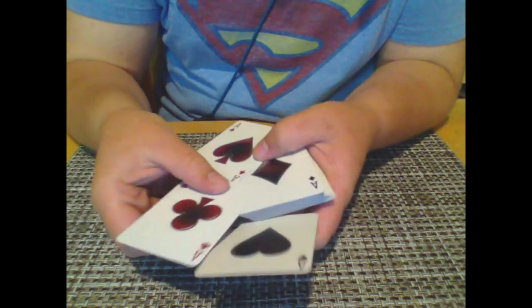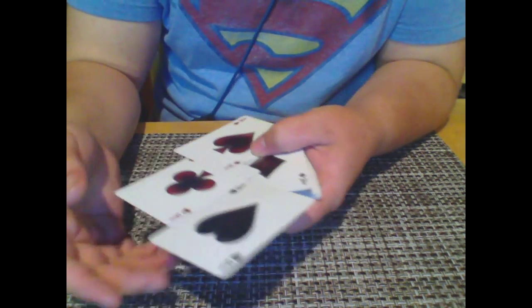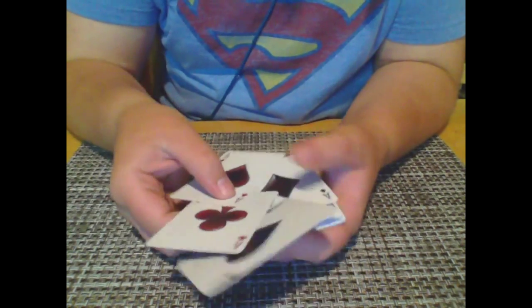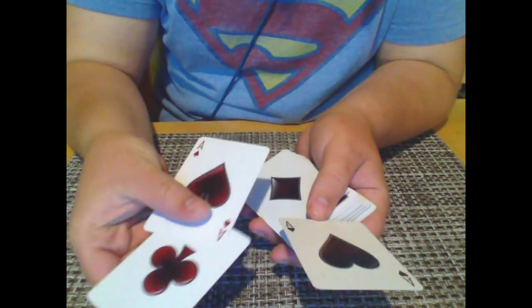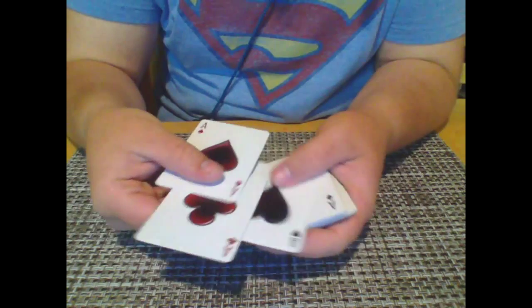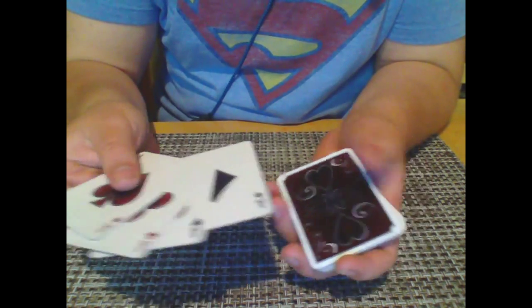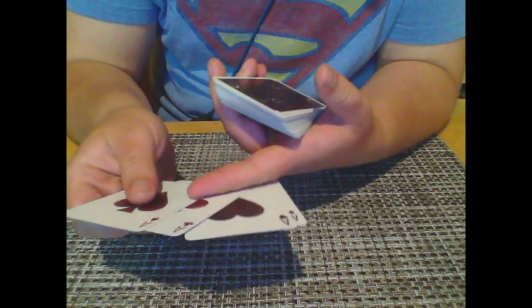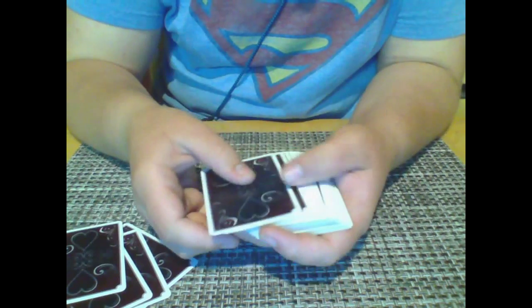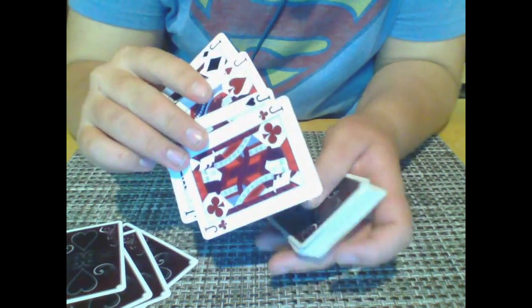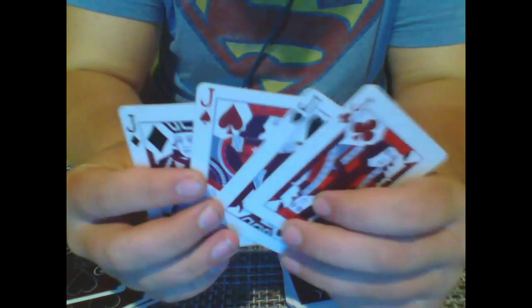For those of you who are used to a regular deck of cards, you'll notice that the hearts and the diamonds are actually black, and that the spades and the clubs are red, which would seem backwards. But that was really the idea with this deck: the hearts are dark, and the rest of the stuff is red.